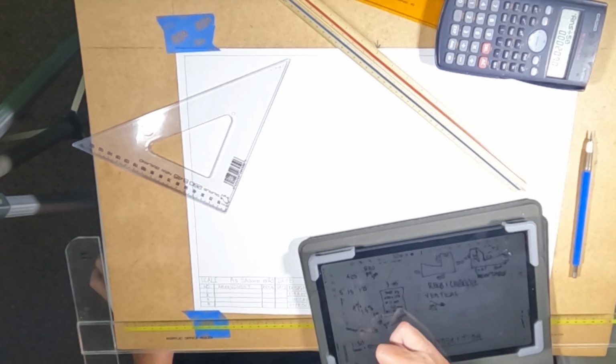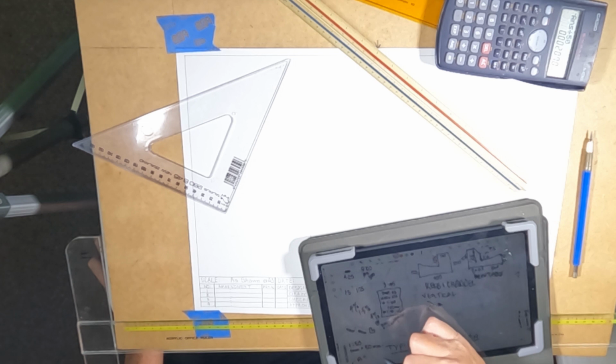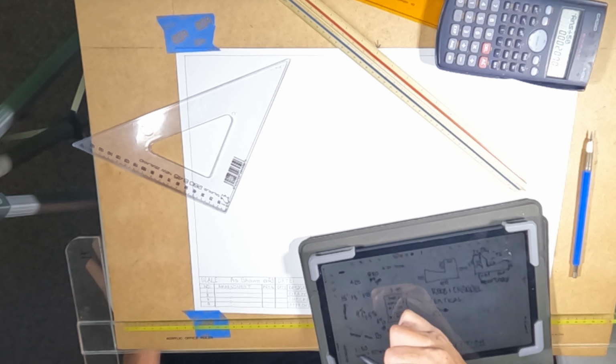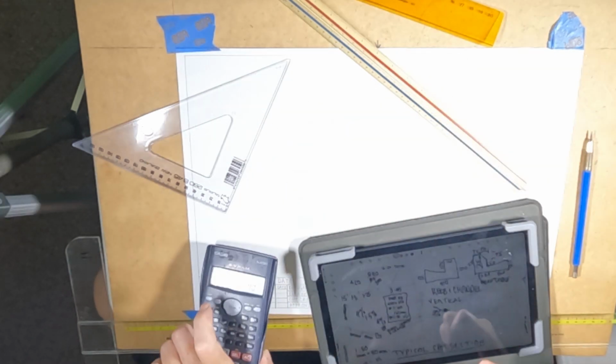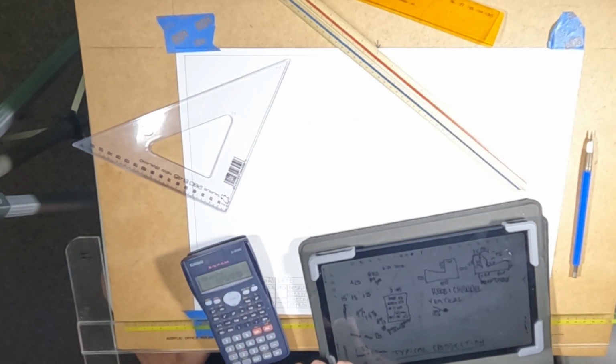The 3.45 divided by, we want that in millimeters. 1 millimeter equals 50 millimeters, so we'll divide that by 0.05, and that equals, what's that equal?